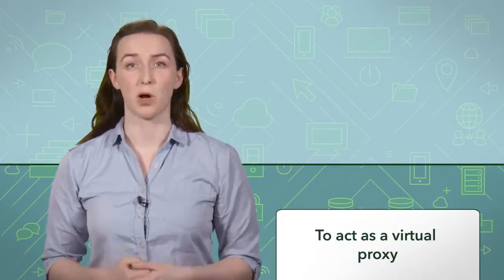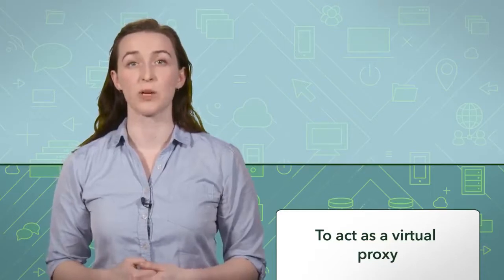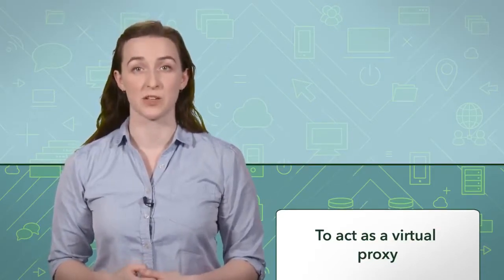To act as a virtual proxy, where the proxy class is used in place of a real subject class that is resource-intensive to instantiate. This is commonly used on images in web pages or graphics editors, because a single high-definition image can be extremely large. If you were to load all of these images at once, it could put a strain on your system's resources.